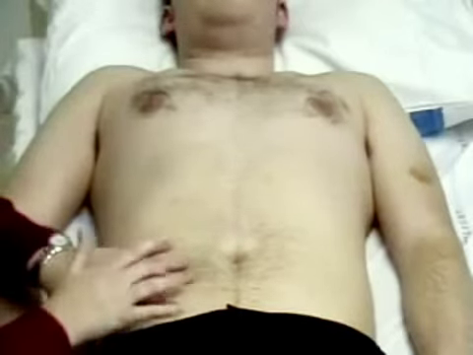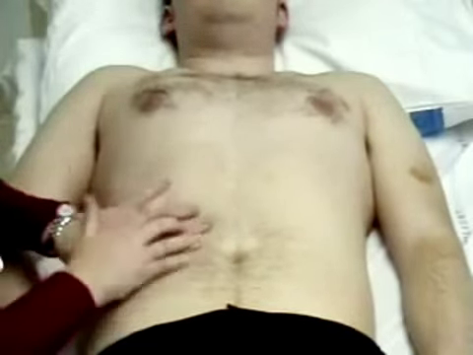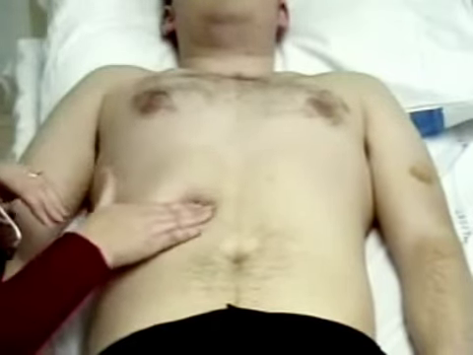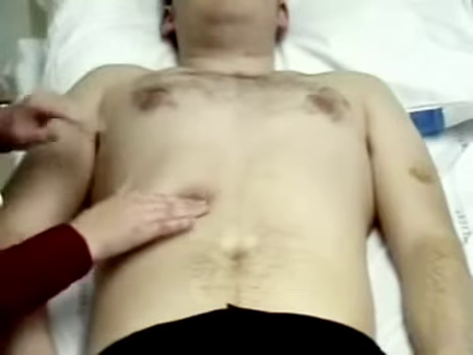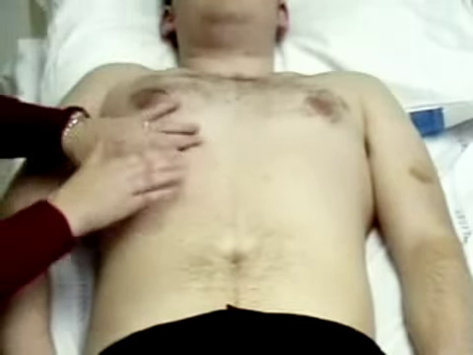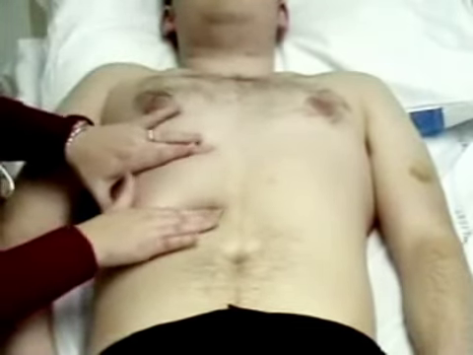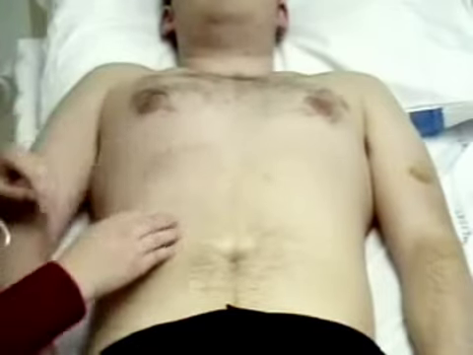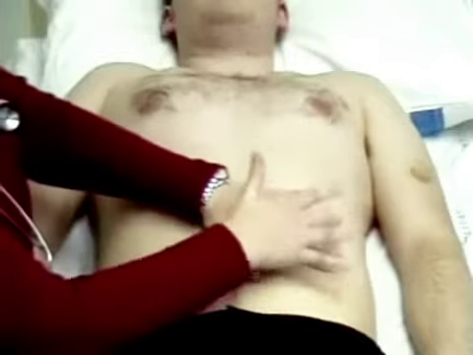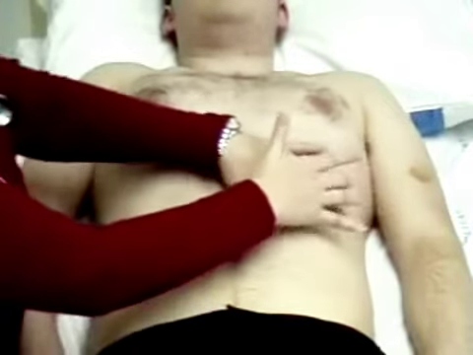Next, moving on to percussion. Firstly, trying to percuss out the liver, starting from well below and noting where the bottom edge of the liver is, and percussing down to the top edge of the liver, making a note of the size. And percuss again with the left hypochondrium.